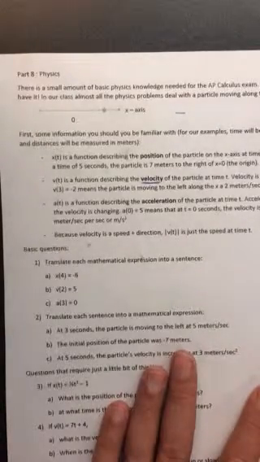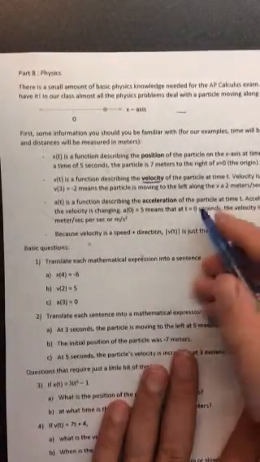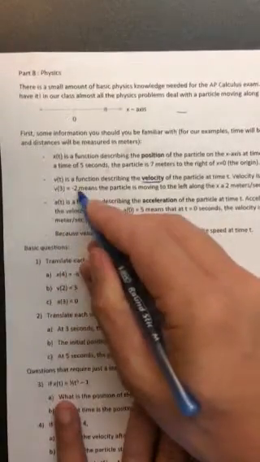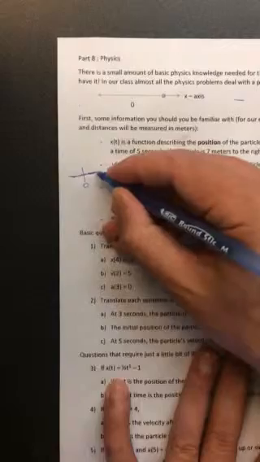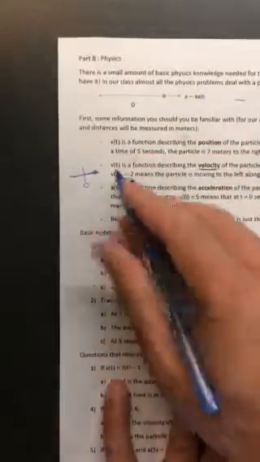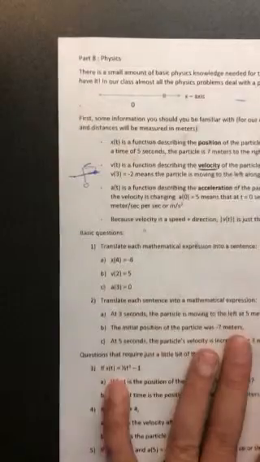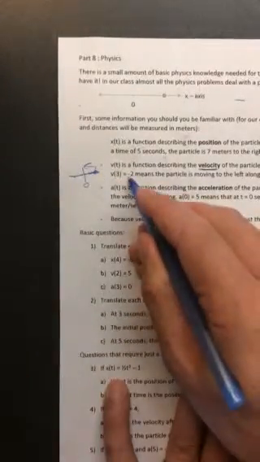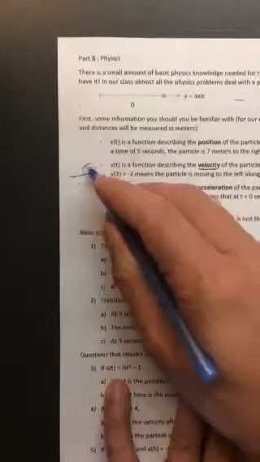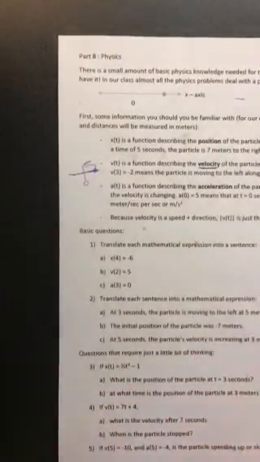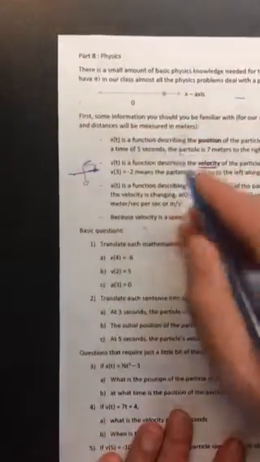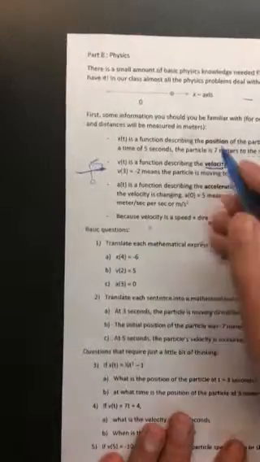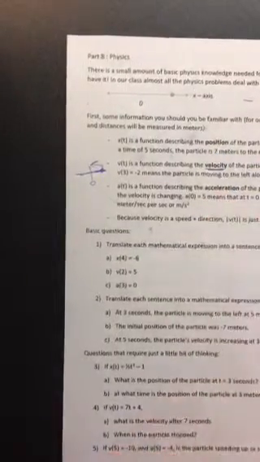And the number value means how fast it's moving. So a velocity, v of 3 equals -2, means that we don't know where the position is, but we know that wherever the position is, that particle is moving 2 meters per second, or whatever the units are, to the left. And we know it's moving to the left because it's a negative value. Notice that this is always units of position per time. So if position is measured in meters, velocity is meters per second.